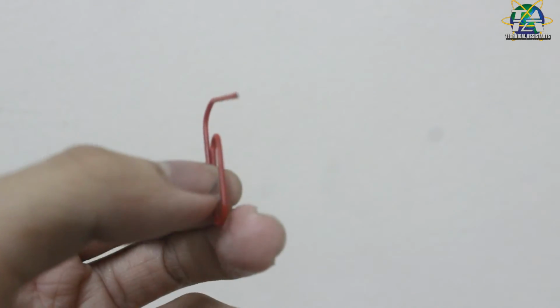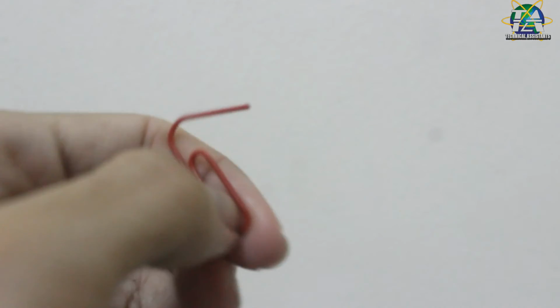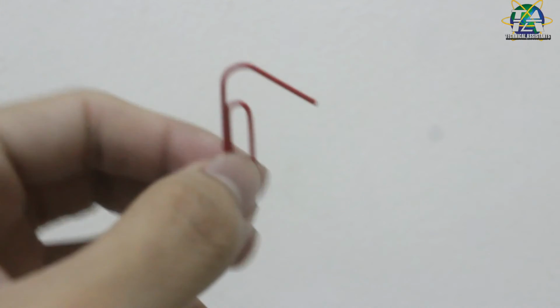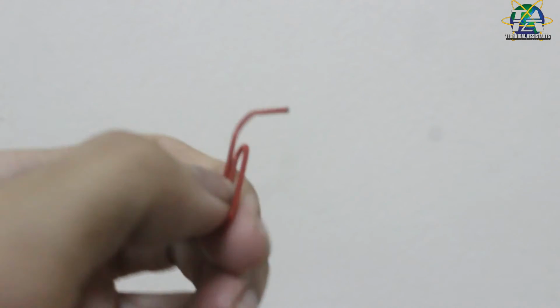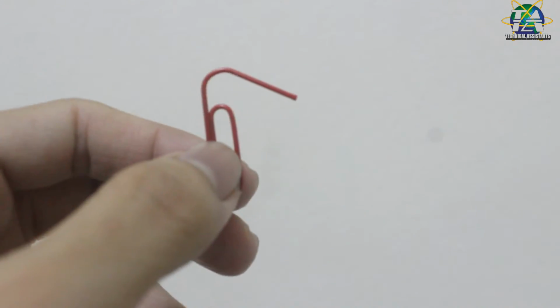If you want to reset your router, you can use a small pin with a sharp tip like this, so it will be easier for you to press the reset button.